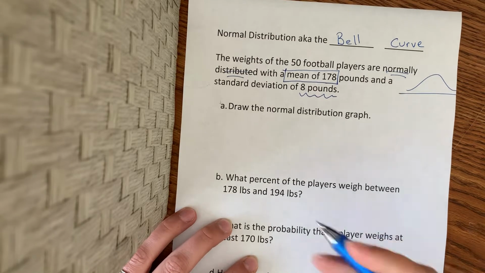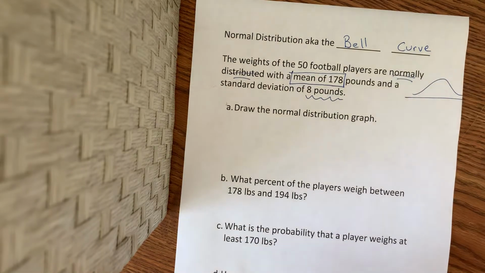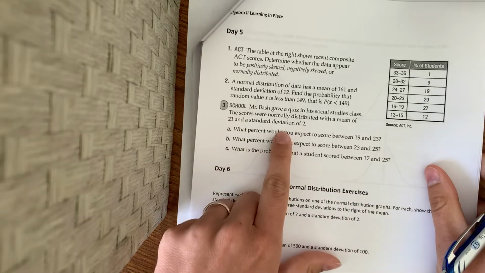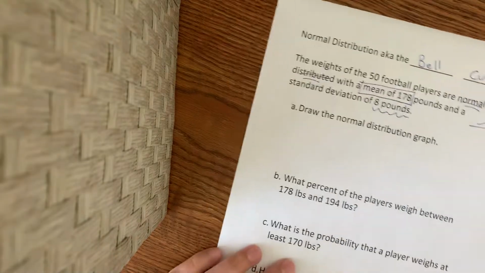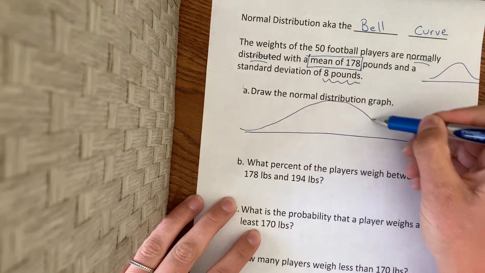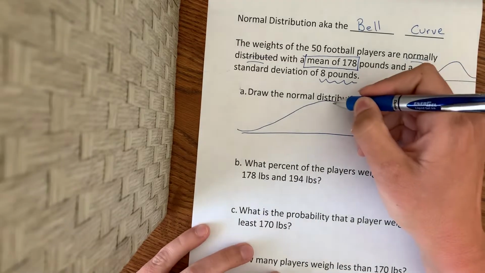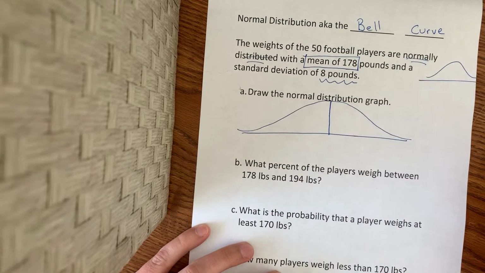When you're asked to draw the graph for this, or for any problem in your packet, like on day 5, I think, it doesn't ask you to draw the graph, but to be able to answer these questions, I would highly encourage you to draw the graph. So I'm going to draw my little bell. If you've been in my class all year, you know that I can't really draw, but I do the best that I can. The number that always goes on your center line is the mean.